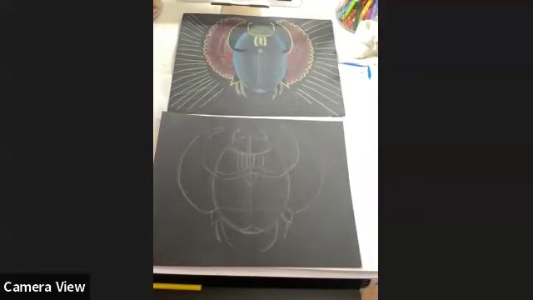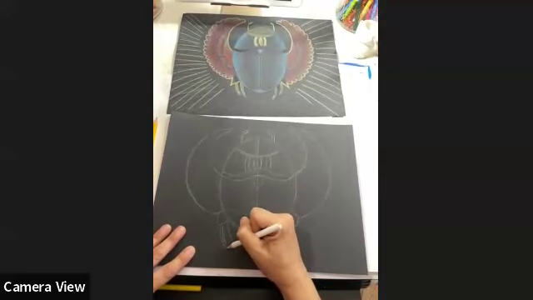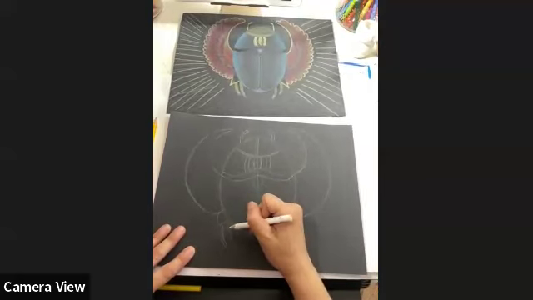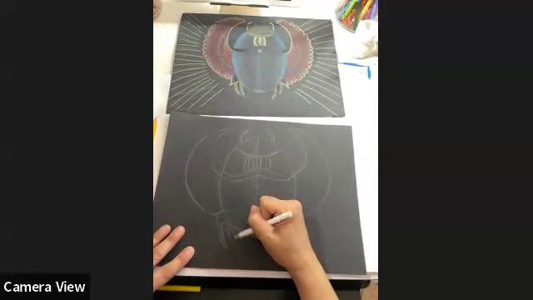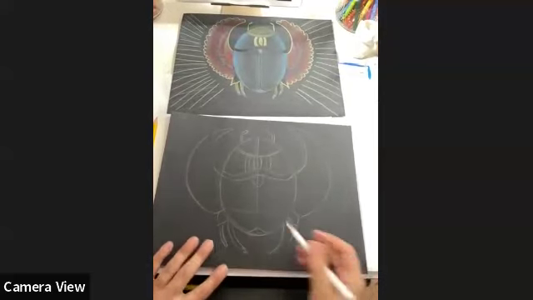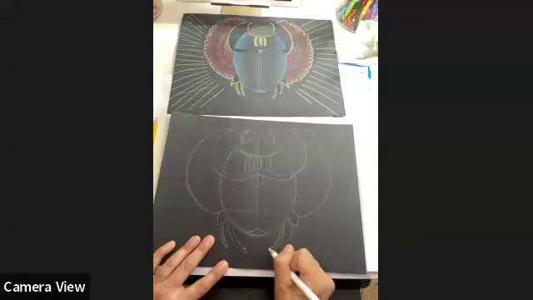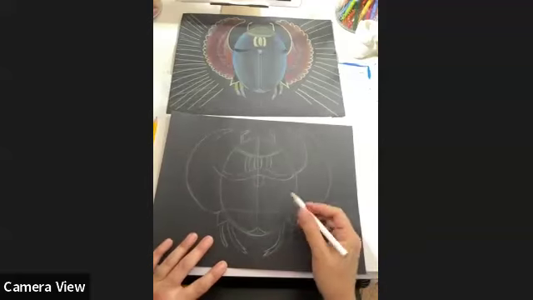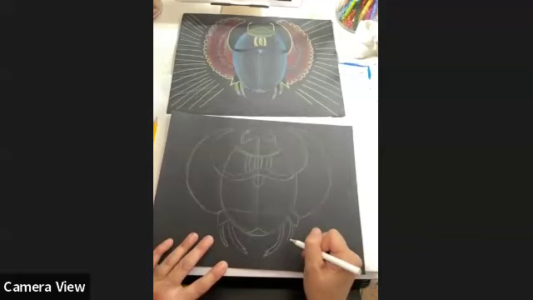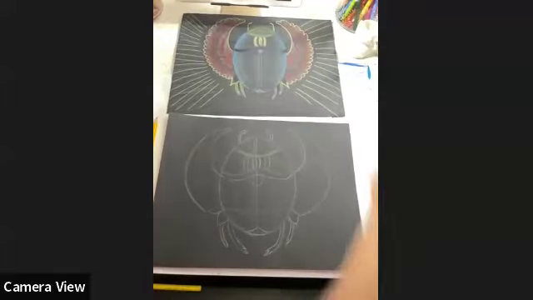I like to draw mine as one-dimensional first, kind of stick figures, and then I make them more filled out. He's got little pinchers on the end here, going like so. Something like that.